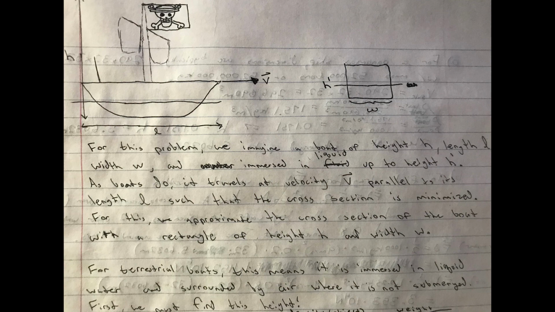For all intents and purposes, we are going to be working with boats that are immersed in liquid water and surrounded by air where it is not submerged. And so the first goal we're going to have to do is find h prime so that we know which portion of the boat is above the water and which portion is below the water, because these two portions are going to have different coefficients of drag.